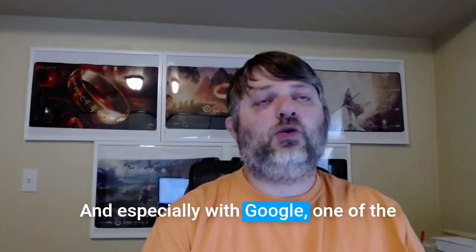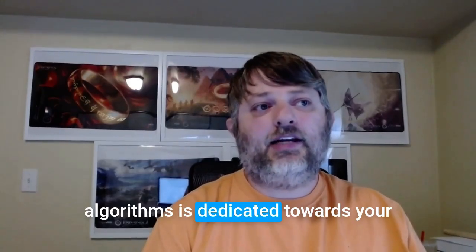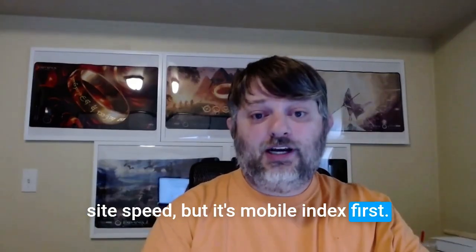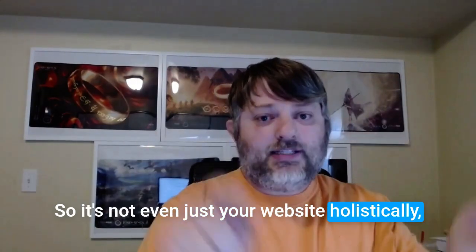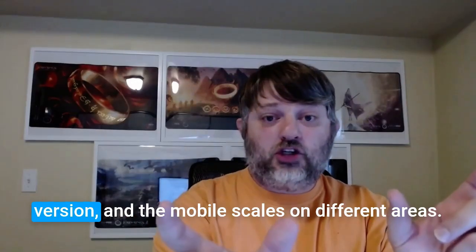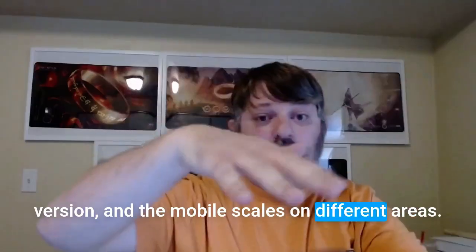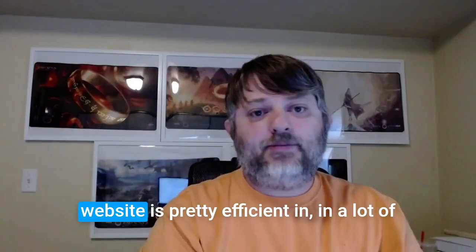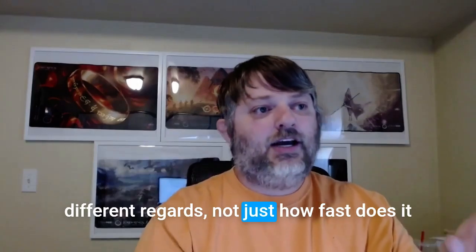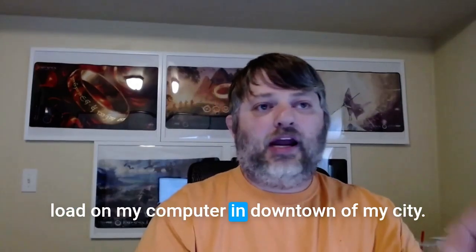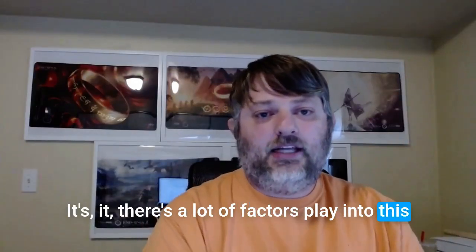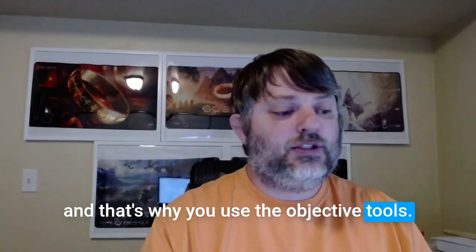Well, and especially with Google, one of the algorithms is dedicated towards your site speed, but it's mobile index first. So it's not even just your website holistically. There's a desktop version and a mobile version, and the mobile scales on different areas. So you have to make sure that your website is pretty efficient in a lot of different regards, not just how fast does it load on my computer in downtown of my city. There's a lot of factors that play into this, and that's why you use the objective tools.